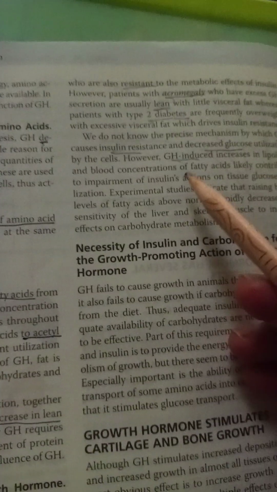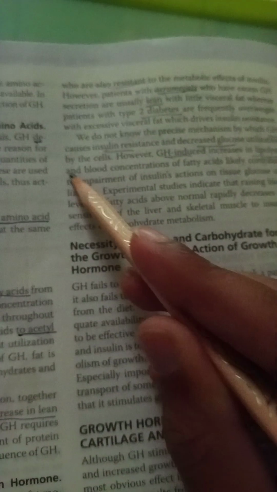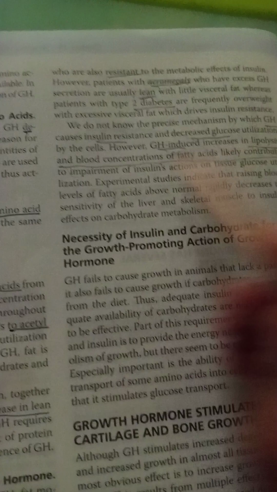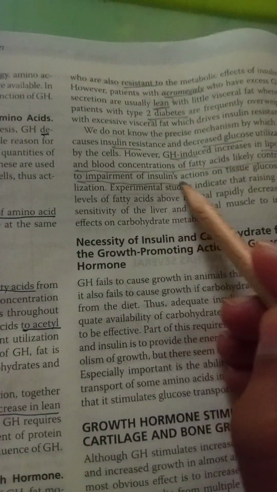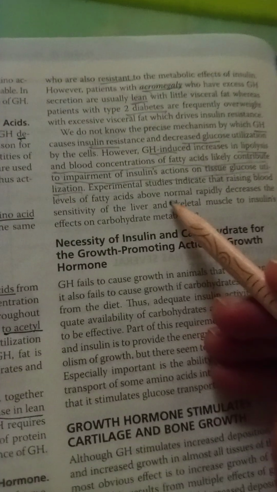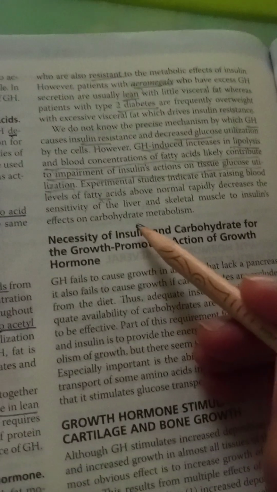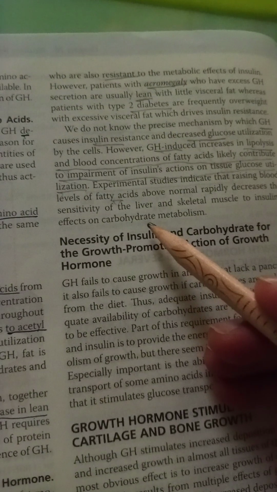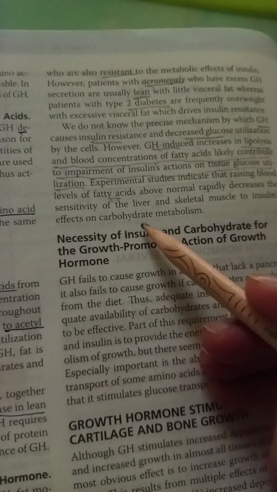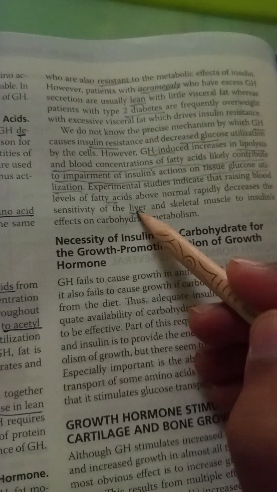However, blood concentration of fatty acid likely contributes to impairment of insulin action on tissue glucose utilization. Experimental studies indicate that rising blood level of fatty acid above normal rapidly decreases the sensitivity of the liver and skeletal muscle to insulin effect on carbohydrate metabolism.